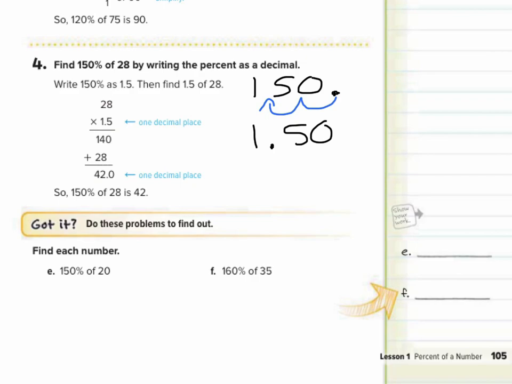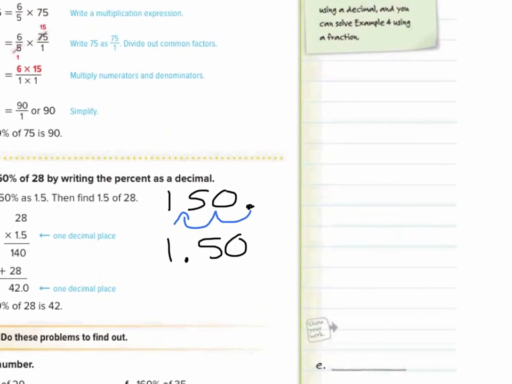Now, we're going to use both methods here for E and F. For E, we will use the fraction method. So let's come up here and solve E.